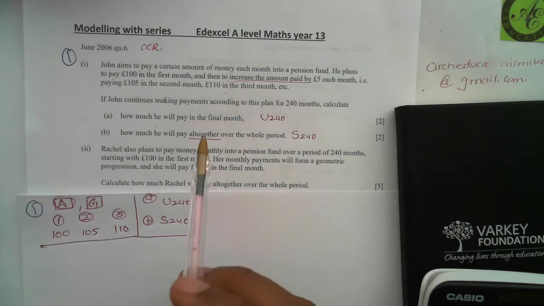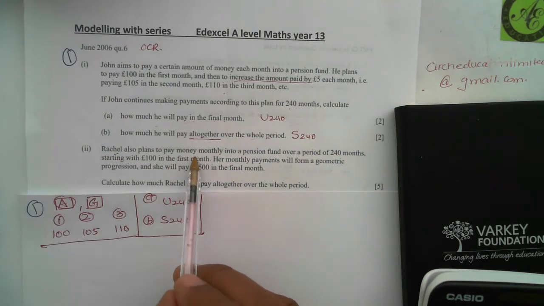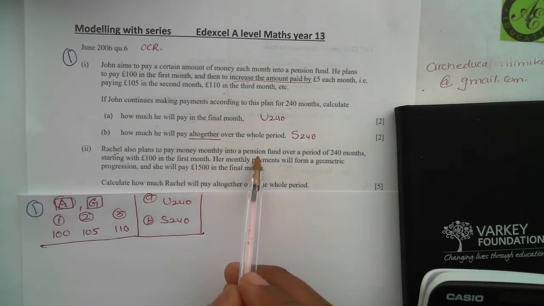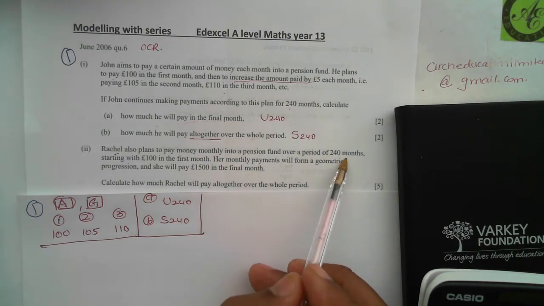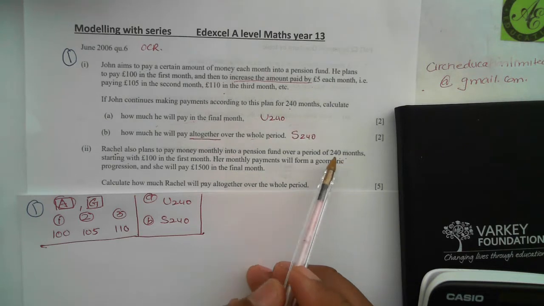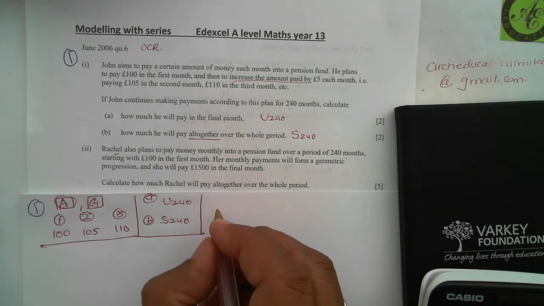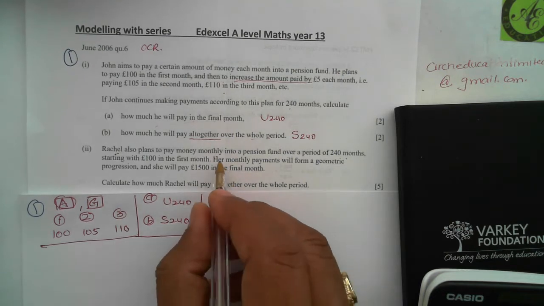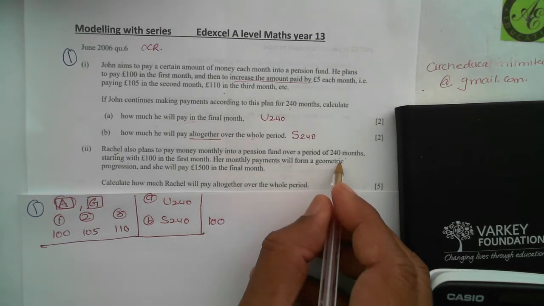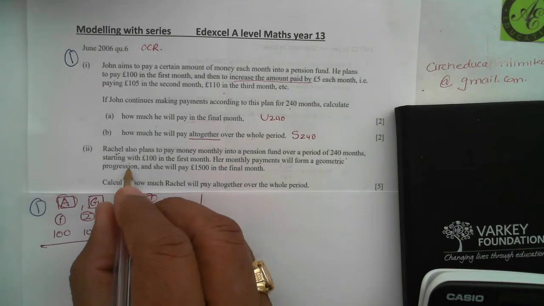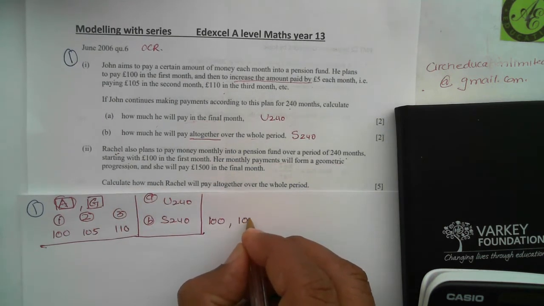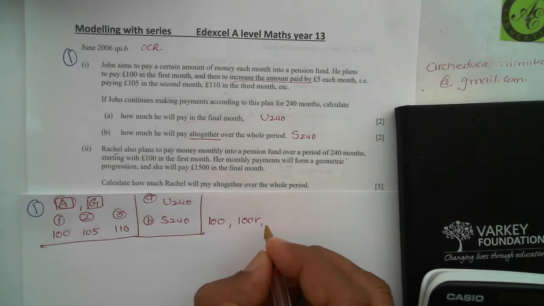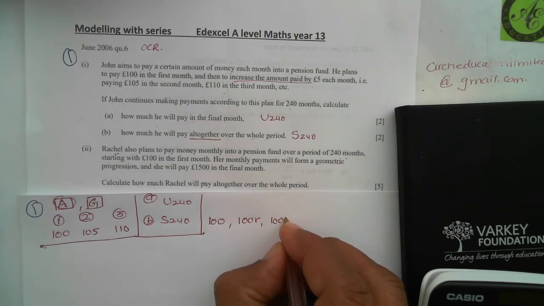Then Rachel also plans to pay money monthly into a pension fund over a period of 240 months. So she also wants to pay for 240 months, starting with £100. So Rachel's first investment is £100 as well. And then her monthly payments will form a geometric series. So I don't know what this progression is. So the second one will be 100 times R, AR. Then the third one will be 100 times R squared.